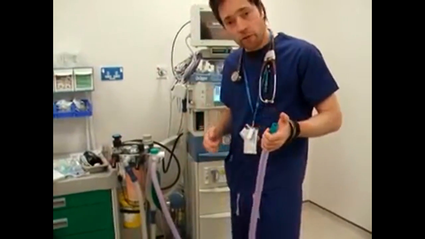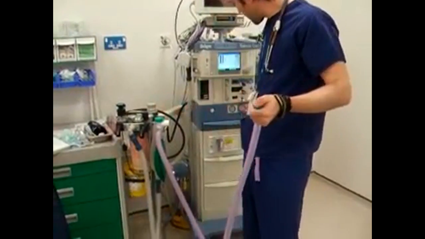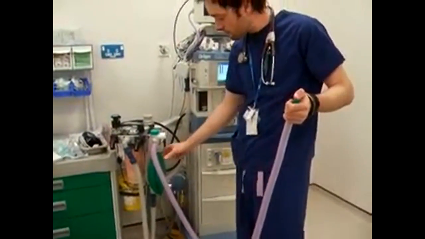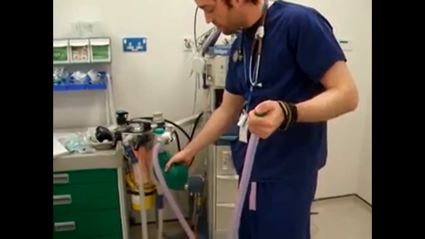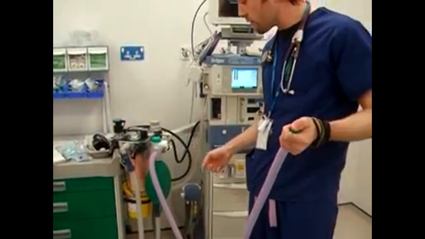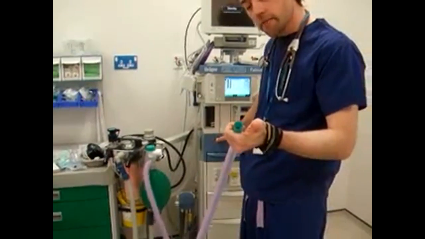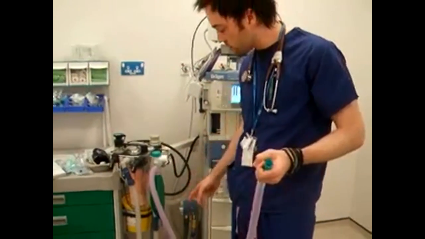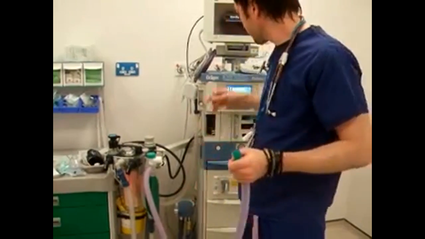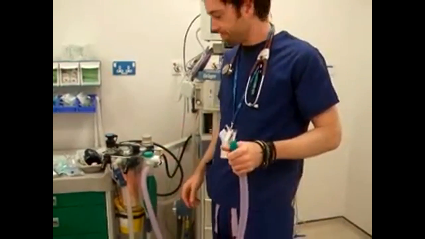Then I'm going to check the outer tubing by occluding with my thumb, waiting for the reservoir bag to fill up, and then squeezing to make sure I get some good pressure. Then with the reservoir bag filled, release my thumb, oxygen flush, which causes a Venturi effect, which deflates the bag. So now after my test, I'm happy that this circuit is safe to use.